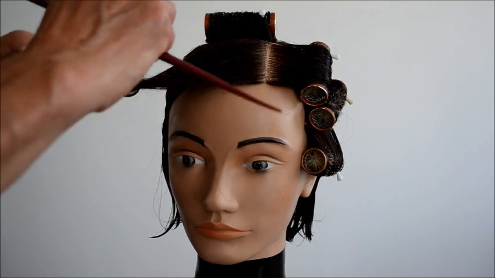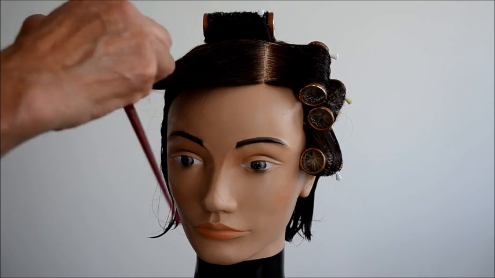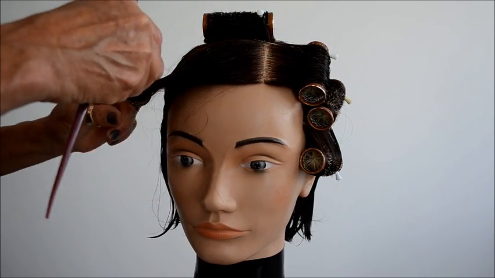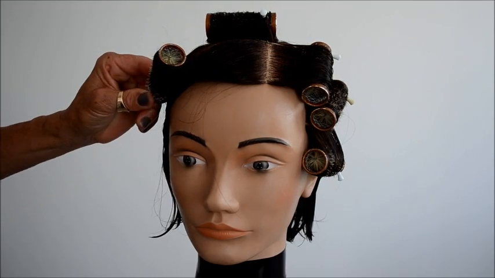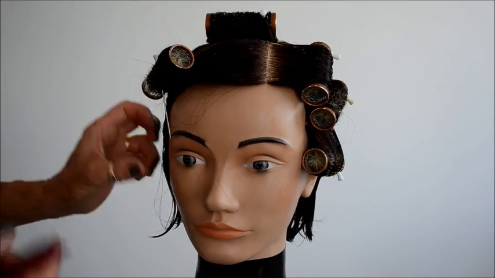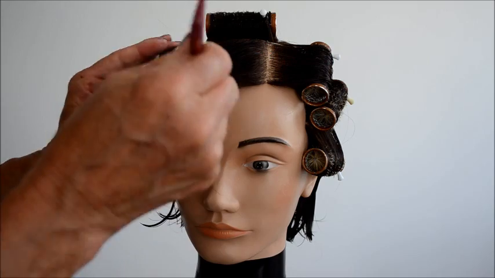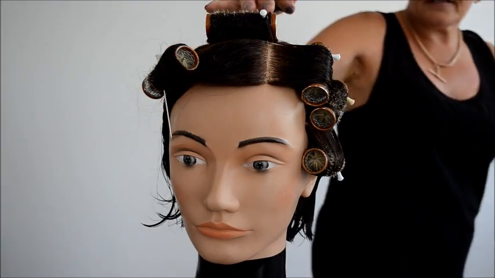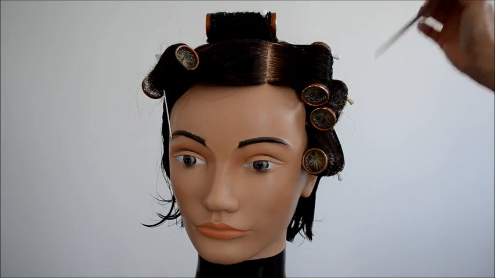So, to recap, we have looked at 6 roller placements today. An over-directed roller will give us exaggerated volume. Let's get that quickly out of the way. An on-base roller will give us perfect volume.